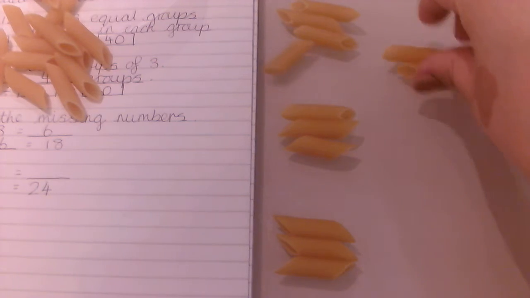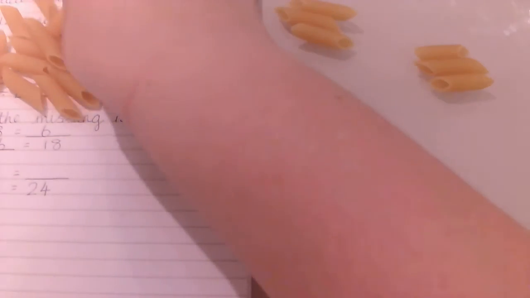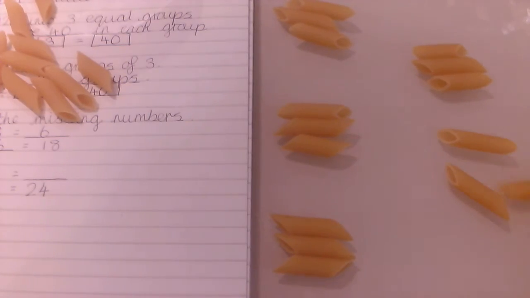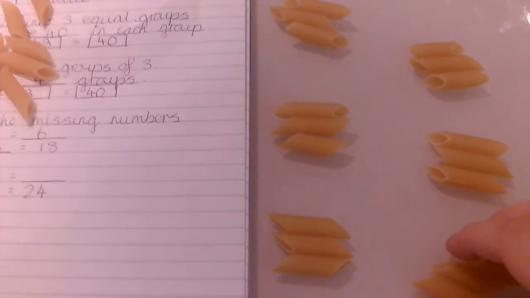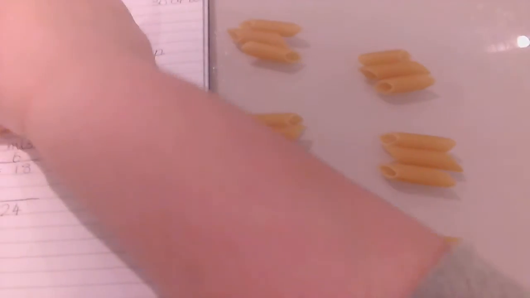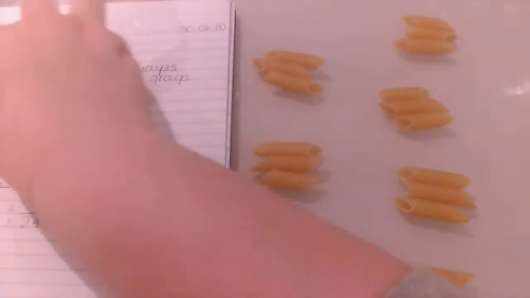1, 2, and 3. Oh, they keep rolling around. Another group of 3. Another group of 3. Another group of 3.